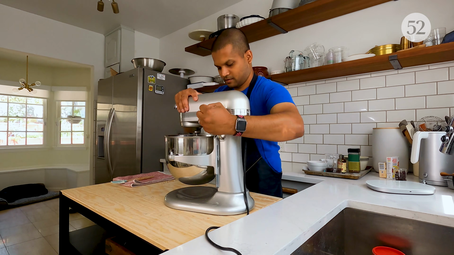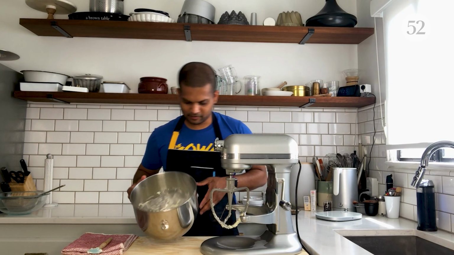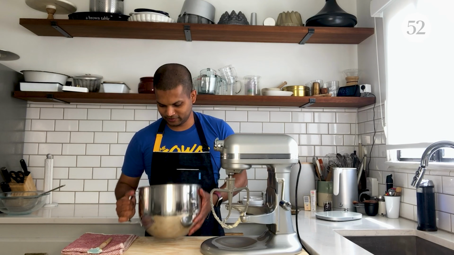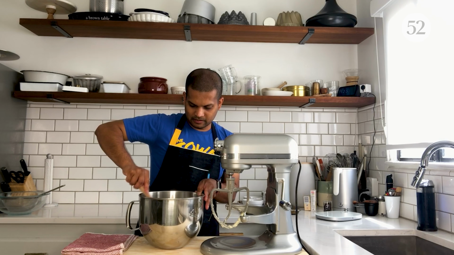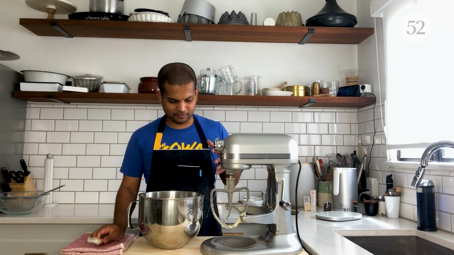Okay, this is looking pretty good. So it's light and fluffy because of all the air that's getting incorporated into the butter.